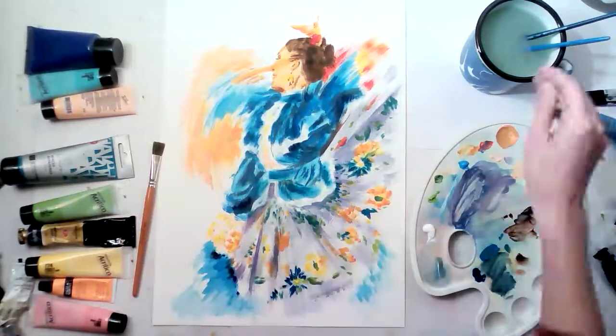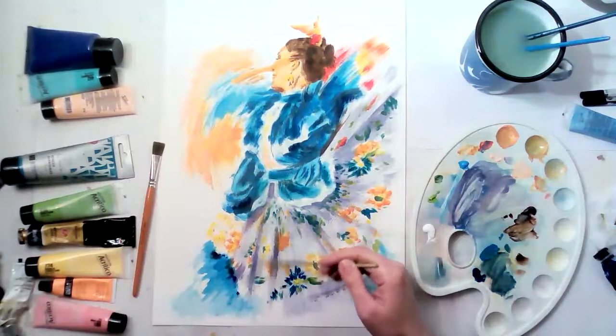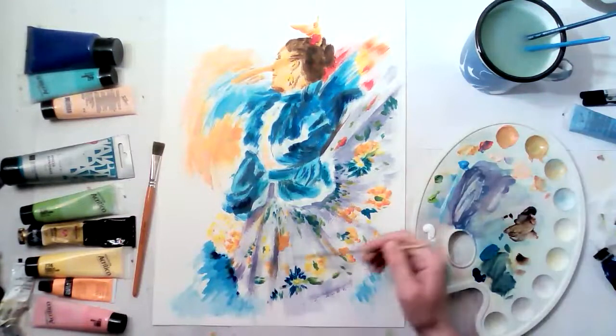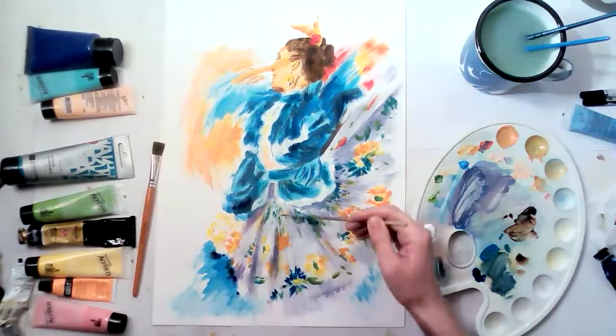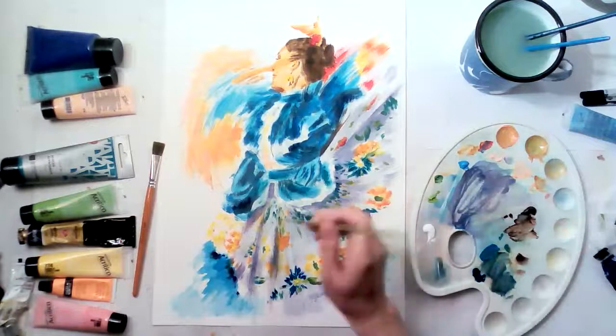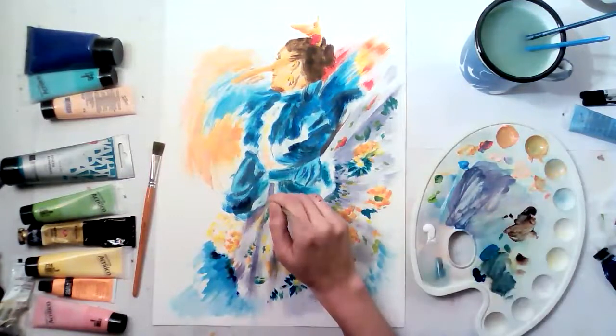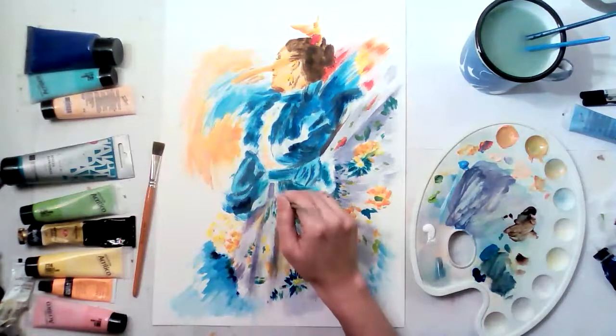I can use a bit of water to blur the border of those lines. And at the top I can do more small lines.